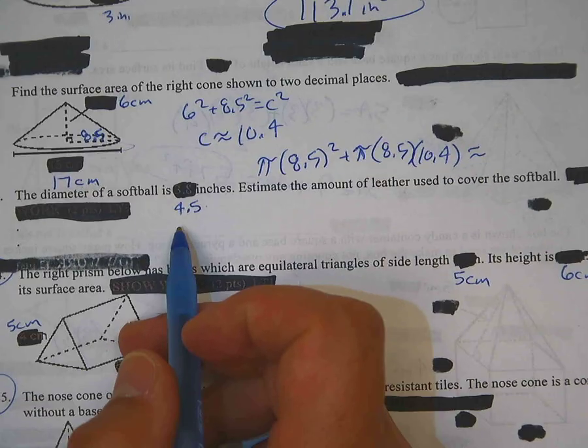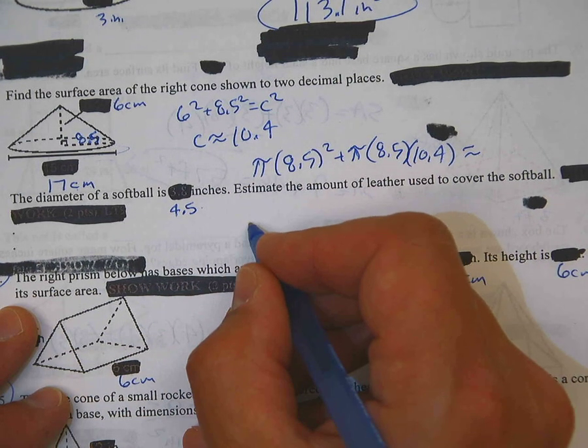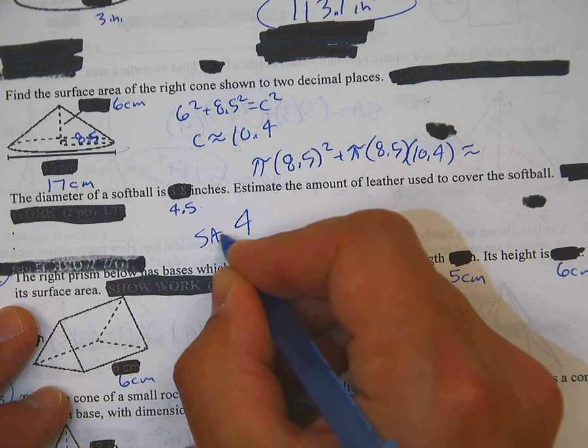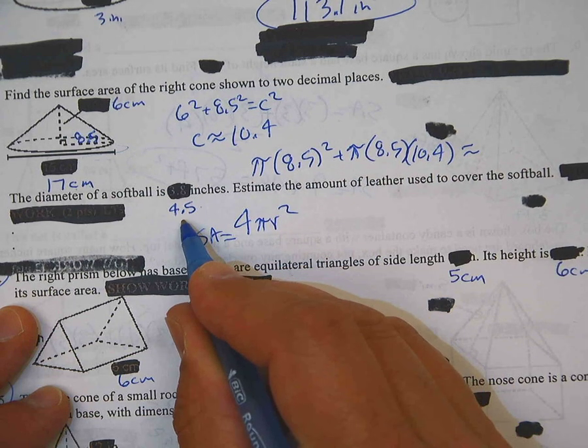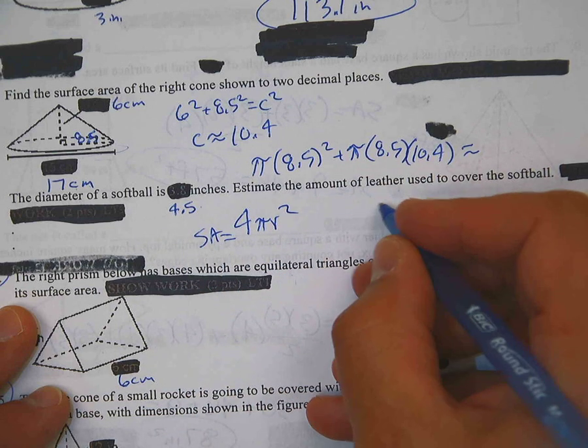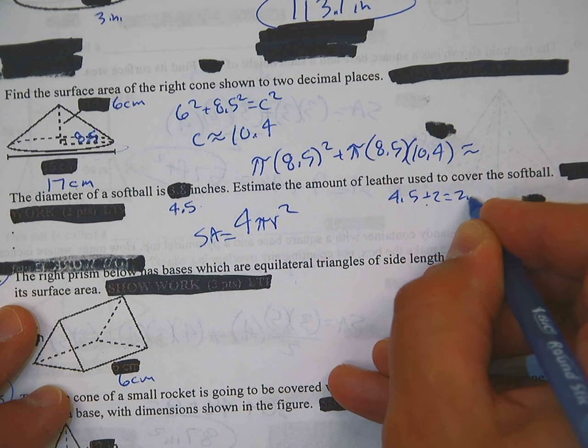Next one, diameter of a softball. I know a softball is a sphere, so the surface area is going to be 4 pi r squared. So the diameter is 4.5. I have to take half of that. 4.5 divided by 2, which is 2.25.